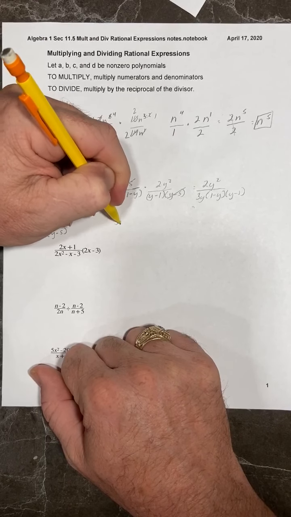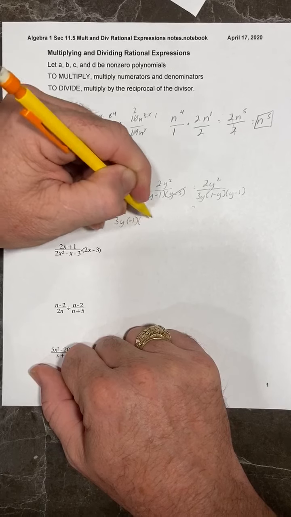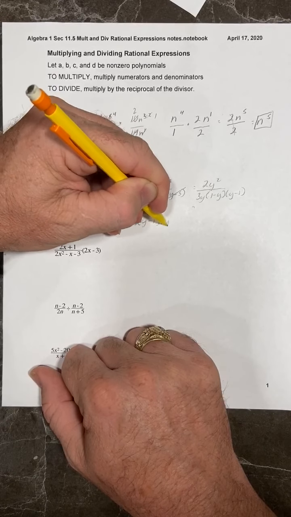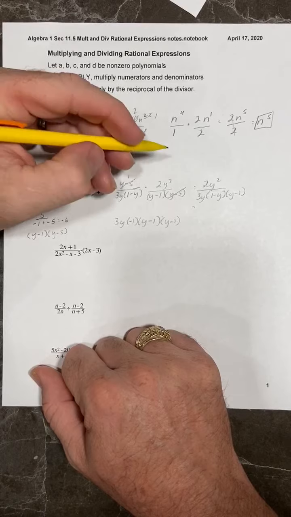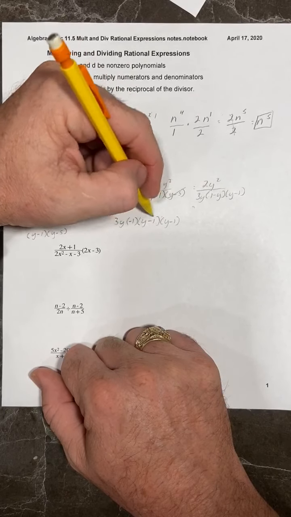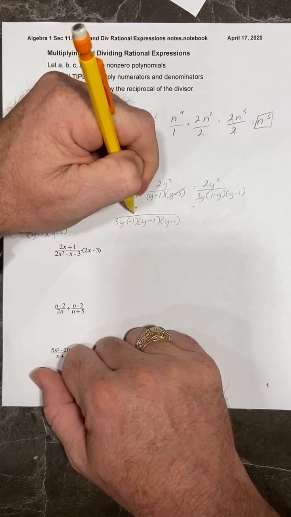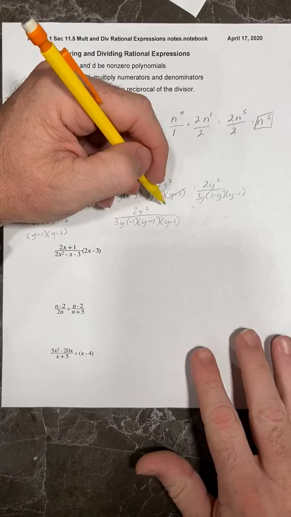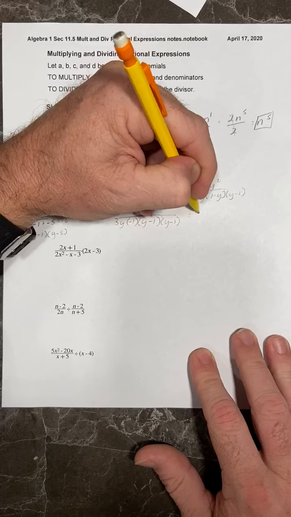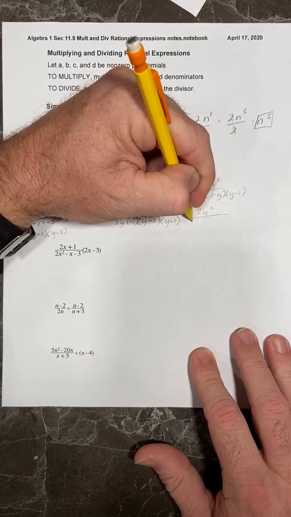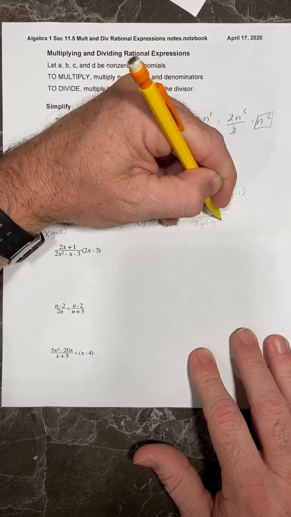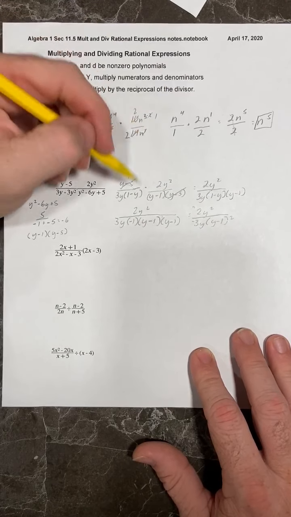so looking at 3y, if I pull a negative 1 out, I can switch 1 minus y to y minus 1. So now we have two of them that are the same thing. That's under 2y squared. We can look at it as 2y squared over negative 3y now, and y minus 1 is squared because we've got 2 of them.